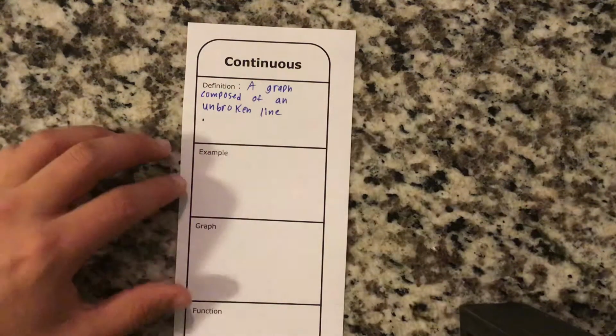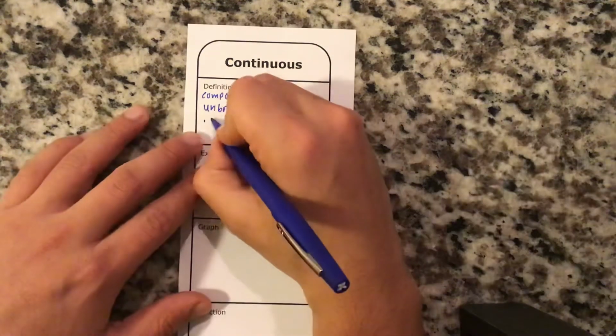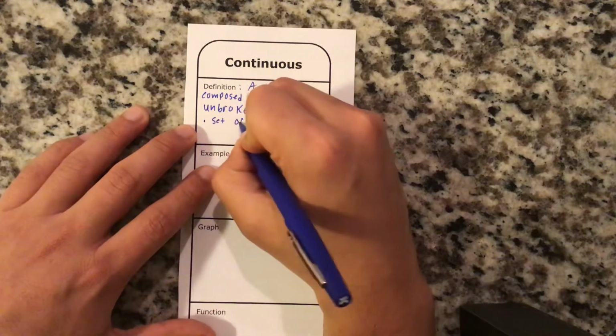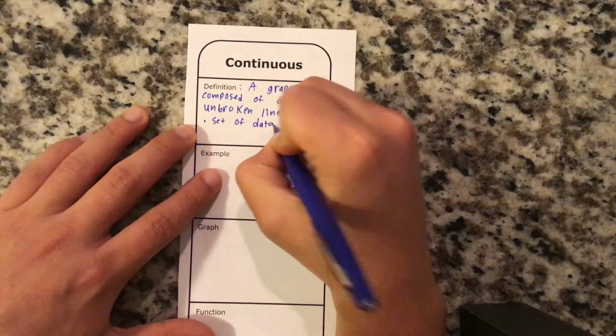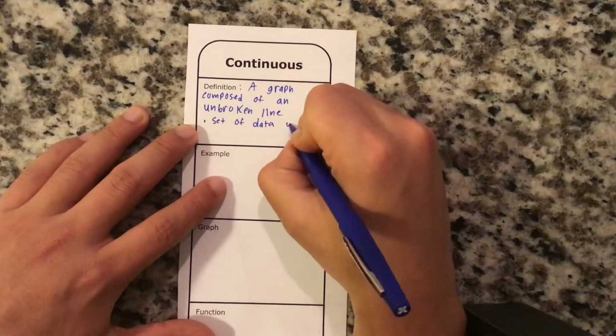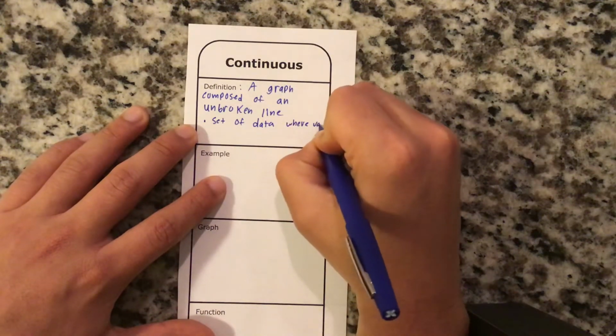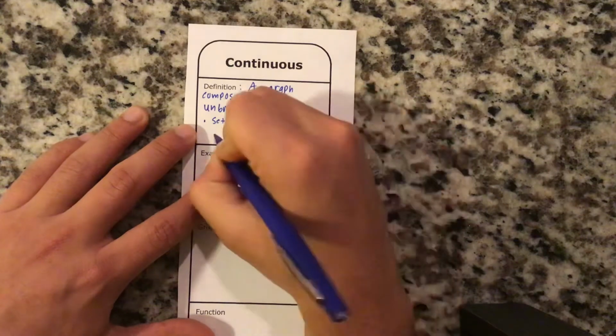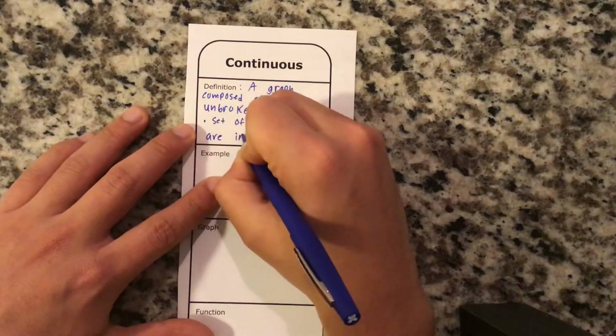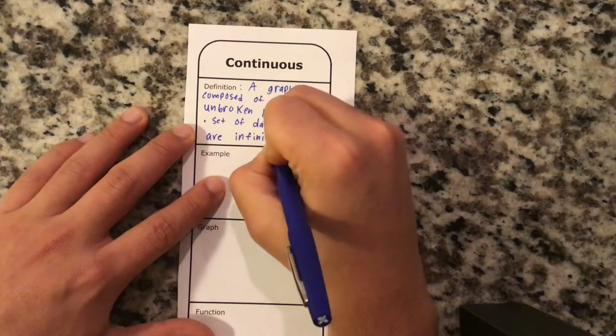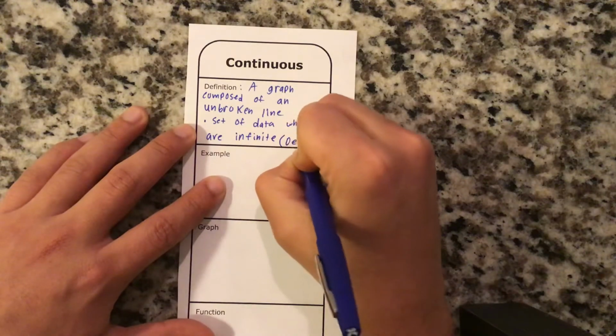Okay, so it's also a set of data where values are infinite. And that would be like decimals.